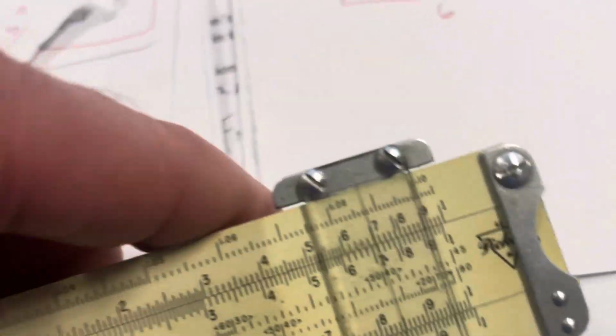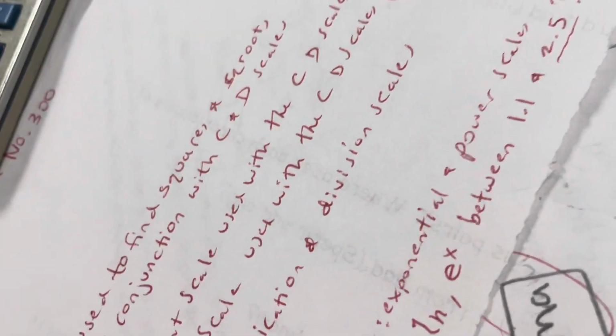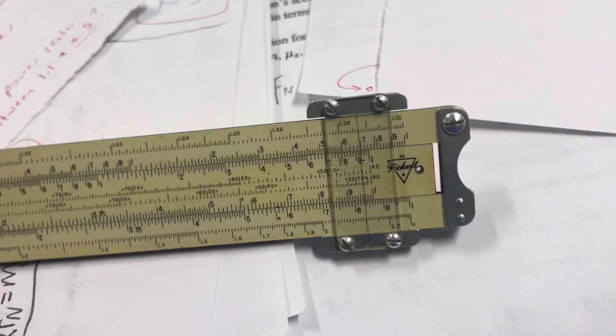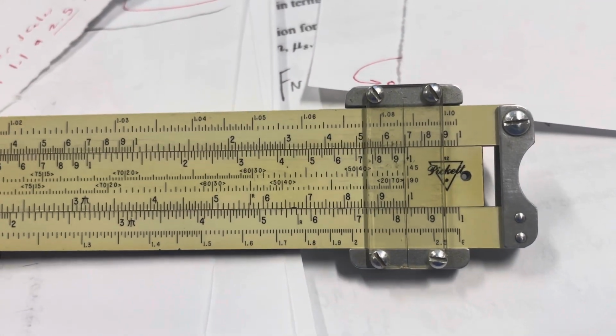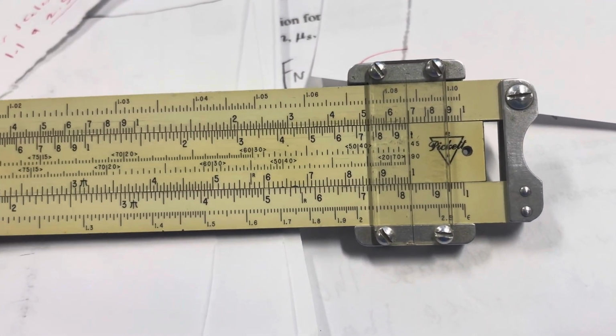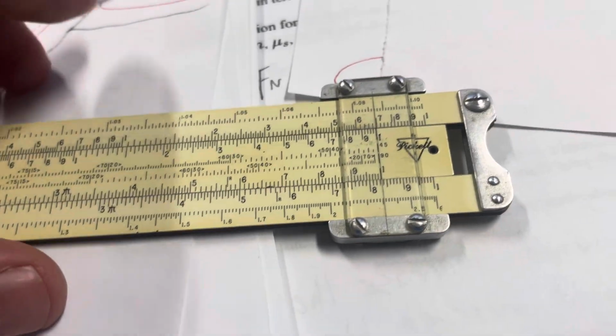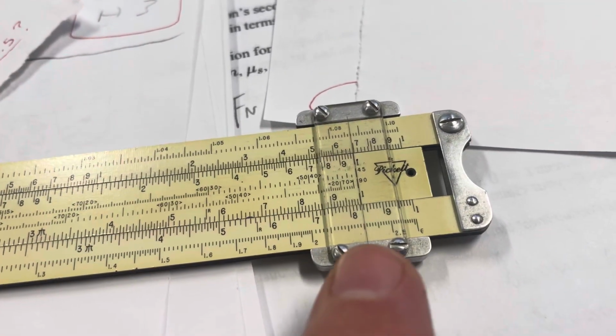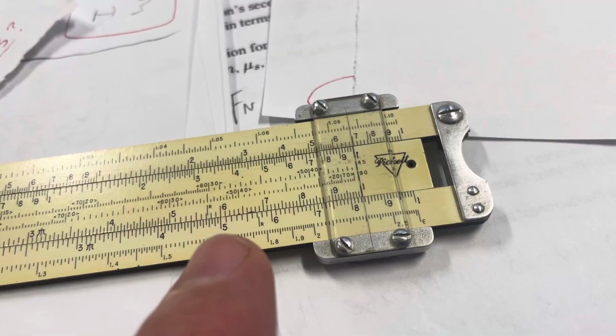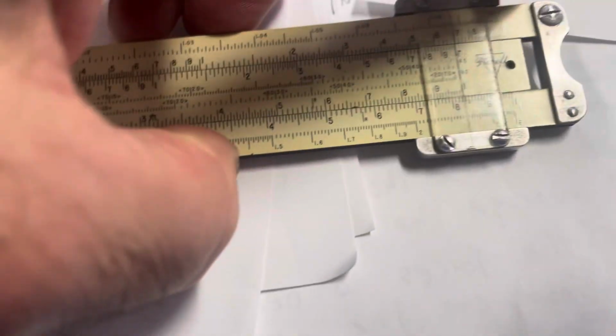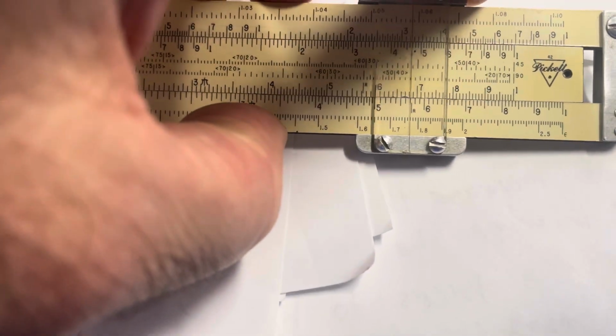So I'm going to move the middle, which is always hard to move with one hand. So we move the index to the hairline, which I'm going to scoot right there. And then finally, we're going to move the hairline to 6. You can already see where it's going to land.